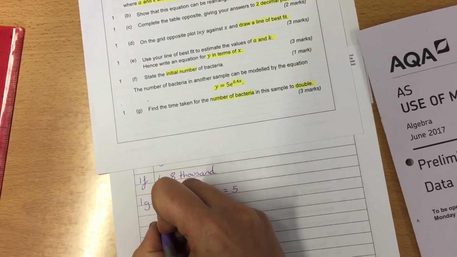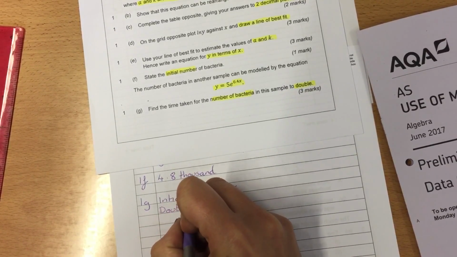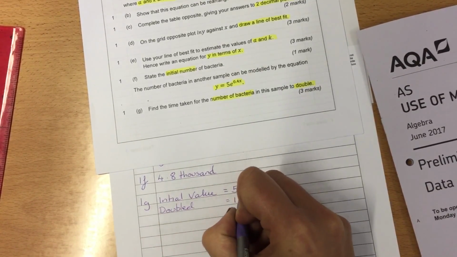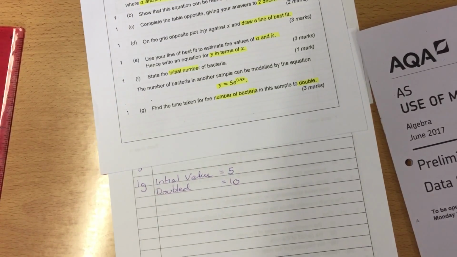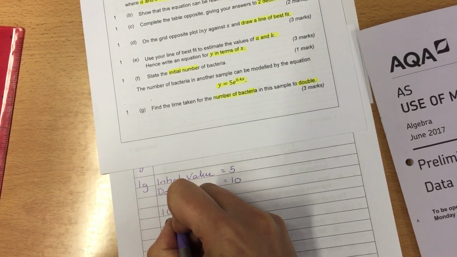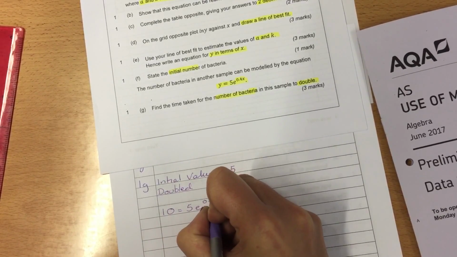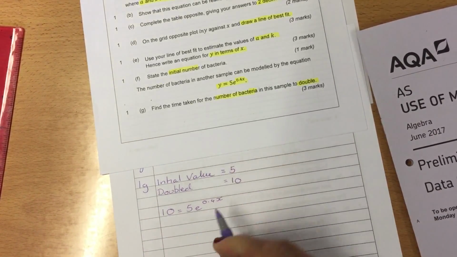So doubled is going to be 10. So what we can do is substitute this in. So we get 10 equals 5e^0.4x.